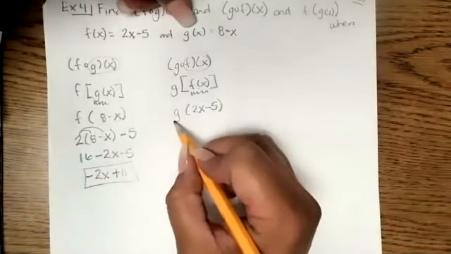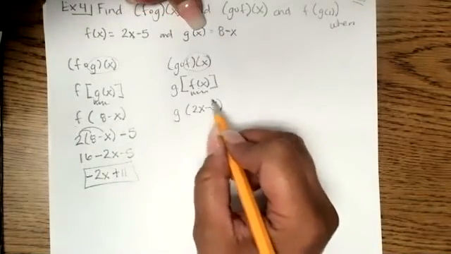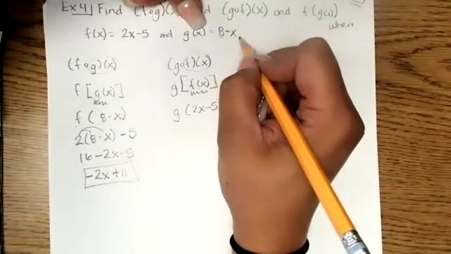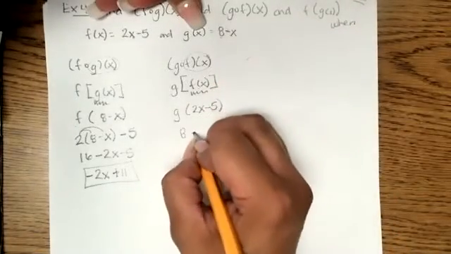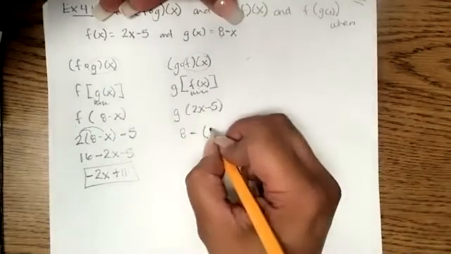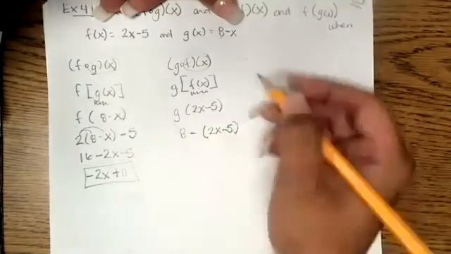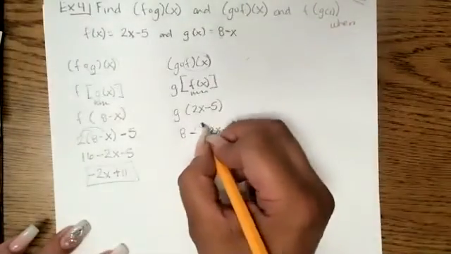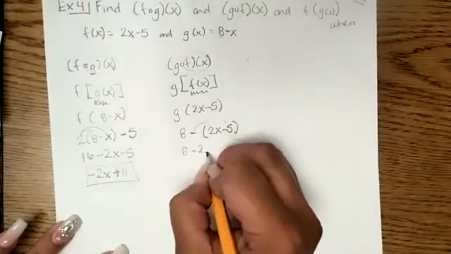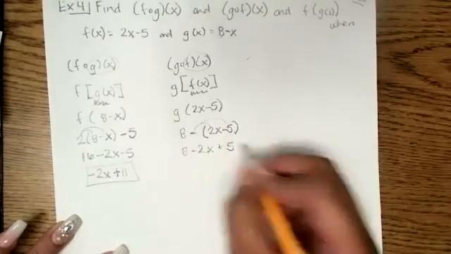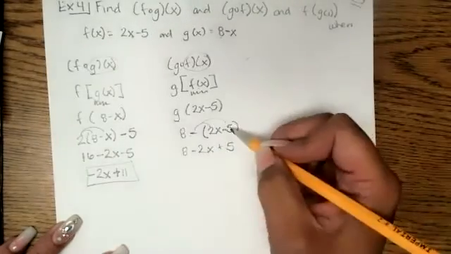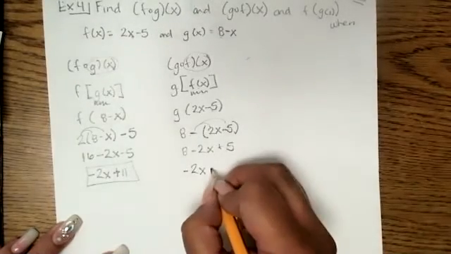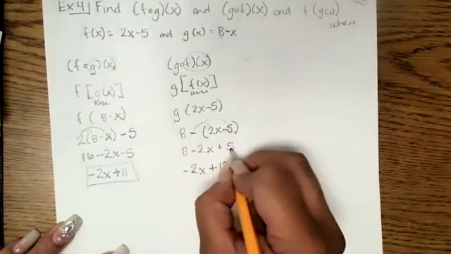Now I'm going to go to the g. Everywhere I see the variable, I'm going to plug in 2x minus 5. Now be careful right here because it says 8 minus the variable. So it's going to be 8 minus, now plug in the x inside parentheses because you are subtracting all of the values. So right here, I'm going to distribute the negative. So this is going to be an 8 minus 2x plus a 5 because a negative makes that a positive. Because if you make a mistake, it's going to be right here. And then when I combine like terms, I'm left with negative 2x plus 13 because 8 plus 5 is 13.